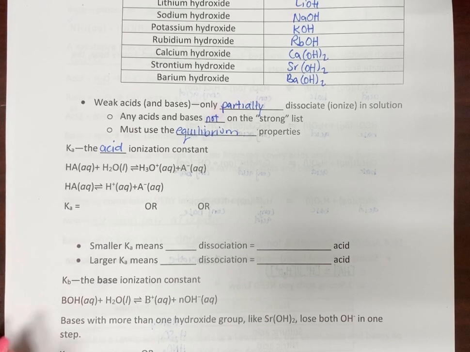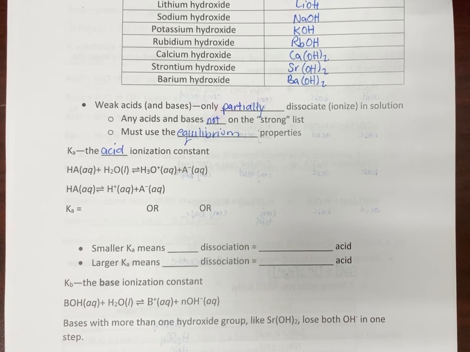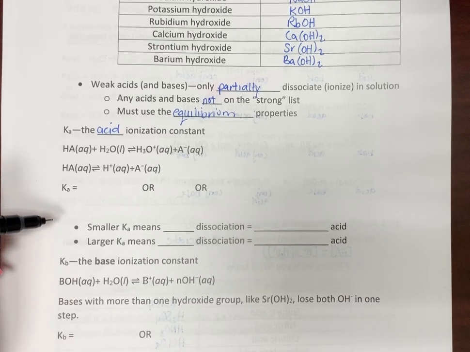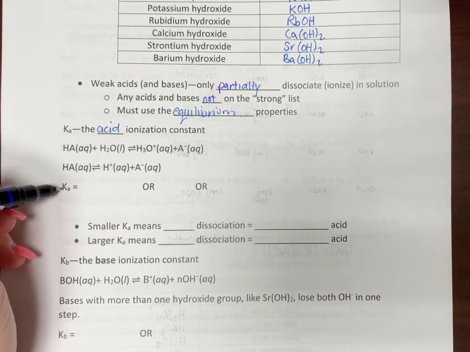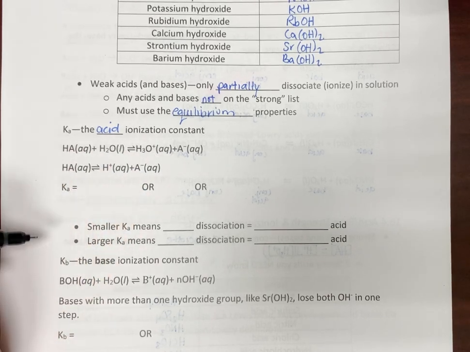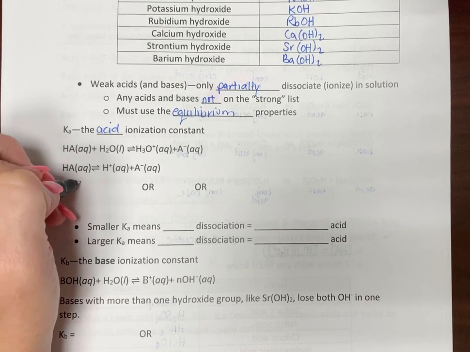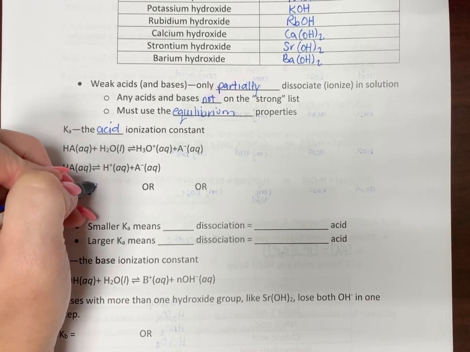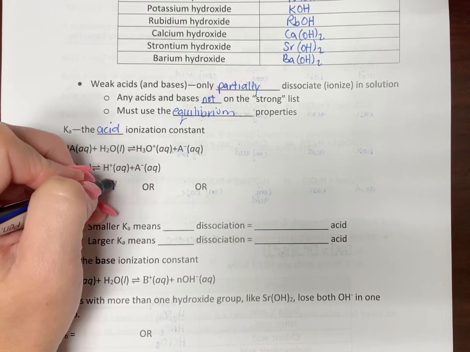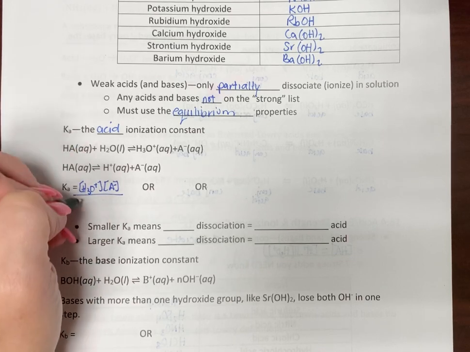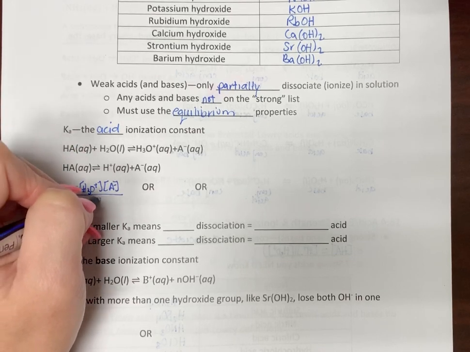So you can write your generic formula for your acid ionization constant. So this is just equilibrium, so you write it from equilibrium. So we do products first, so let's use this top equation because it's going to be the most complete. H3O plus, conjugate base over acid concentration.